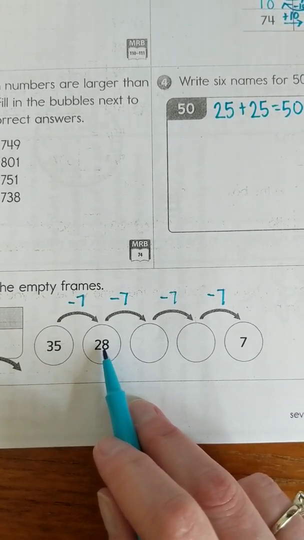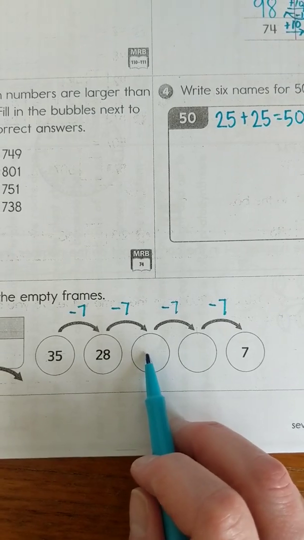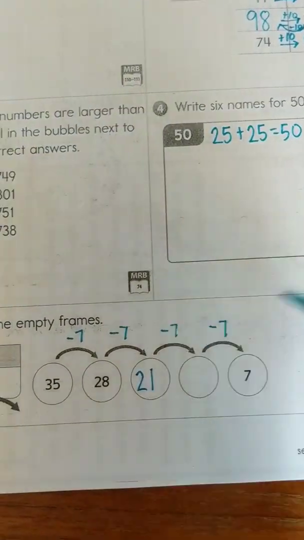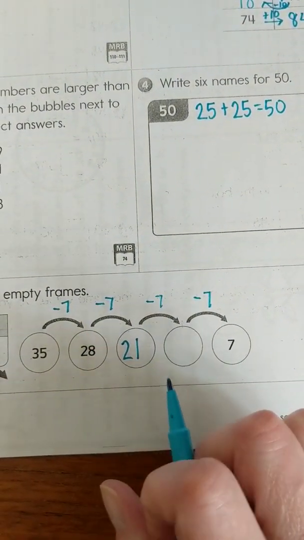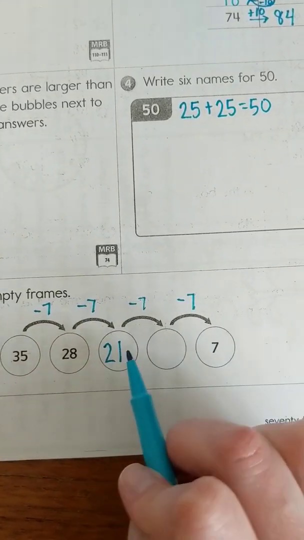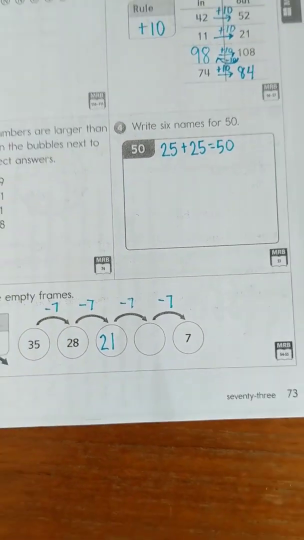Well, we'll do one more together and then I'll have you find the last one. If I'm at 28 and I take away 7, that is going to put me at 21, okay? And I can count backwards and use my knowledge of that to figure it out. So now, to find my next number, if I'm at 21 and I take away 7 again, what is that number going to be right there?